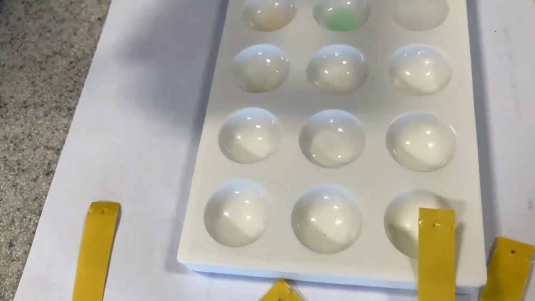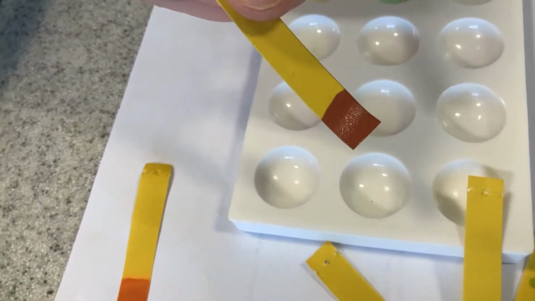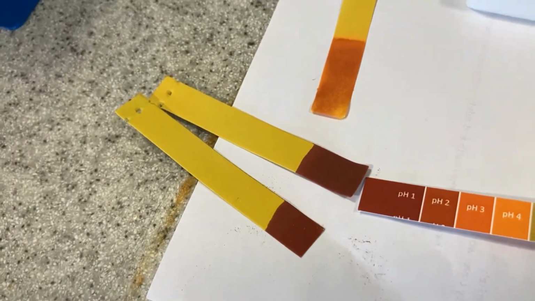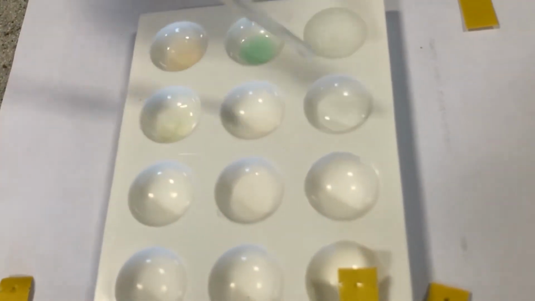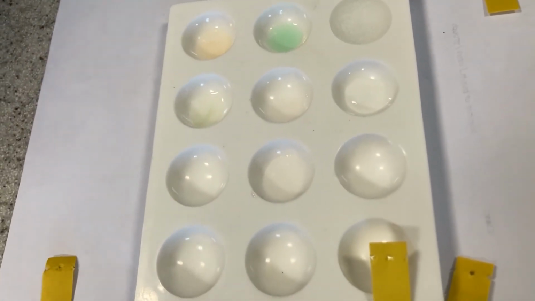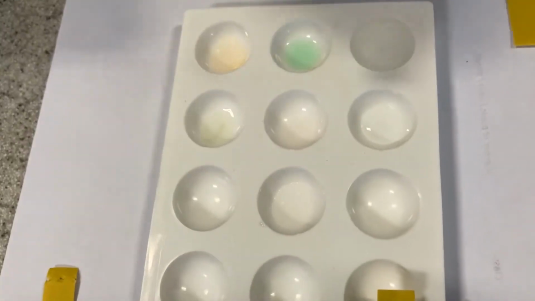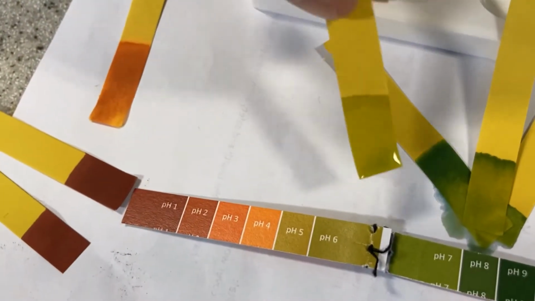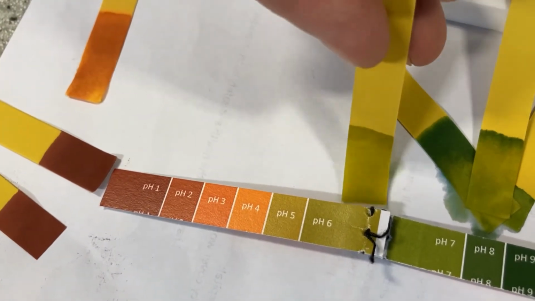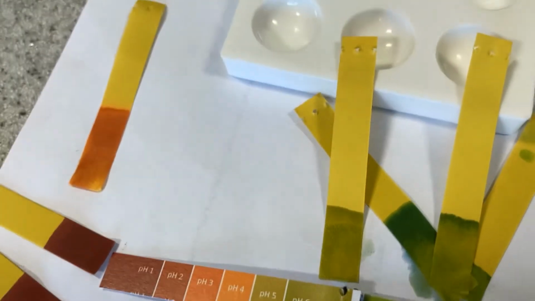Oh, it's an acid, no doubt. And water. Water with acid, alkali, neutral. What could it be? We're somewhere in the middle. This is somewhat neutral, I would say.